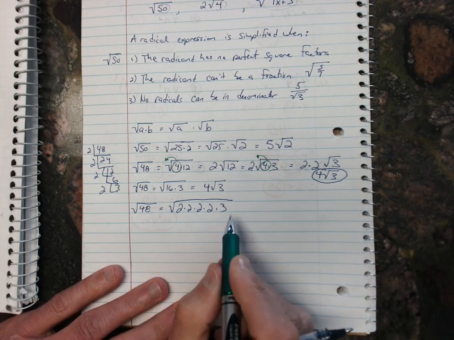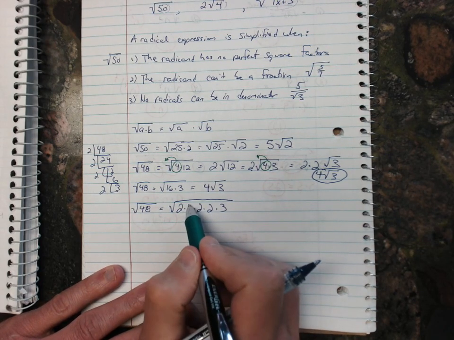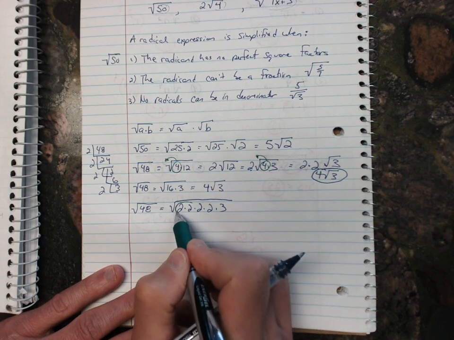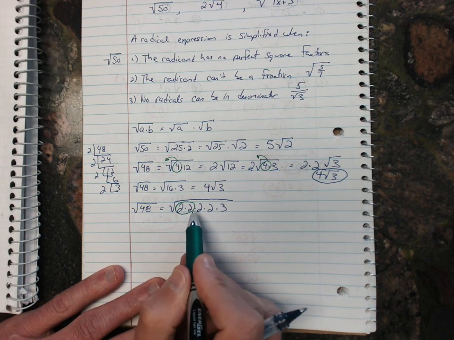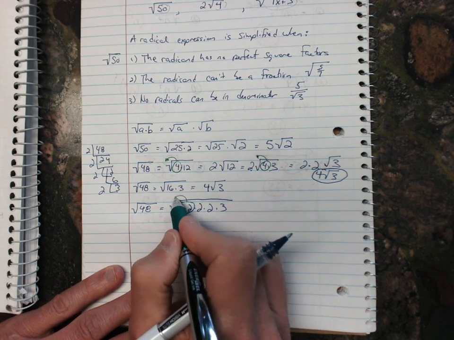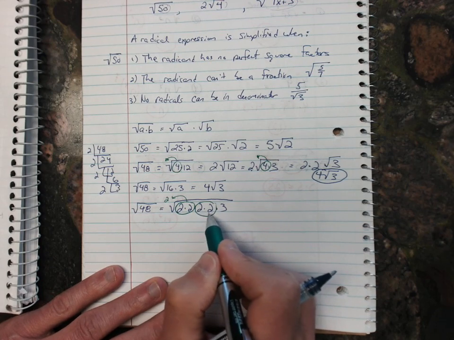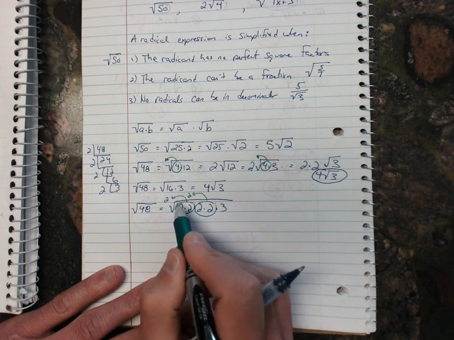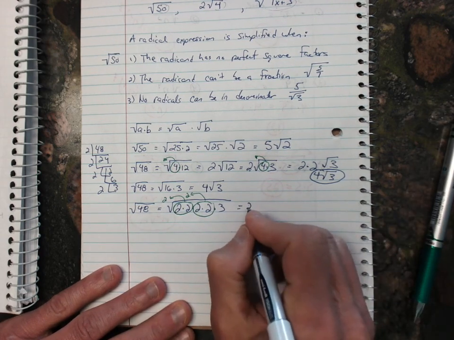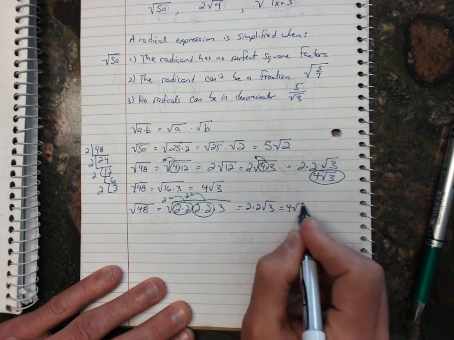Now when I do it this way, these are prime numbers, so they're not perfect squares, but anytime I have partners in here, what's 2 times 2? That's 4. The square root of 4 is 2. I could take a 2 out. I have another set of partners. 2 times 2, that's 4. The square root of 4 is 2. I can take another 2 out. And I can bring those 2 out to the front, so it's 2 times 2 radical 3. Same thing we had up here, so 4 radical 3.